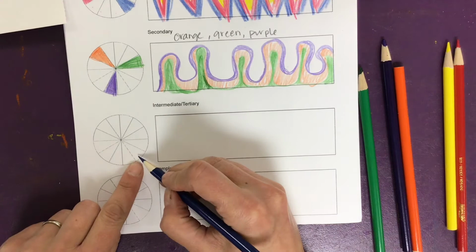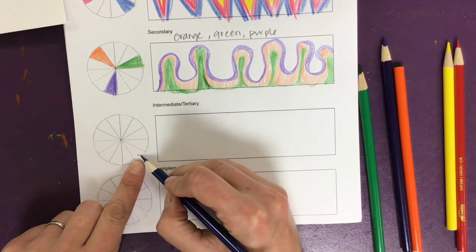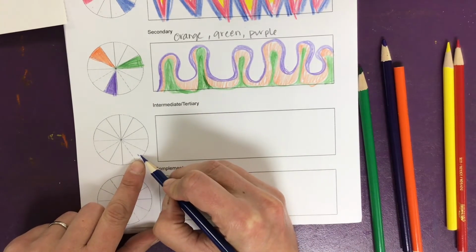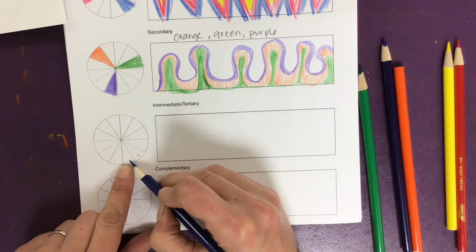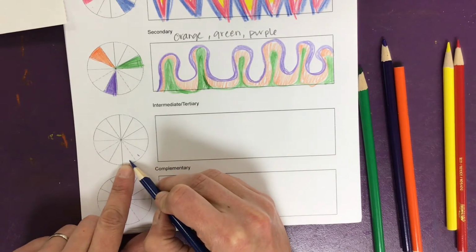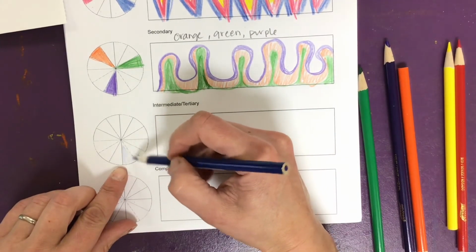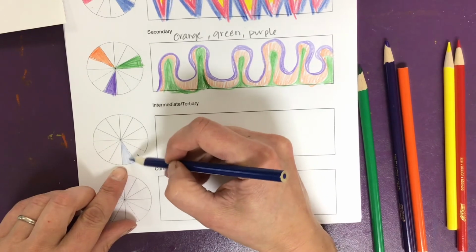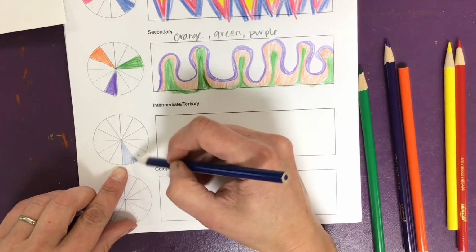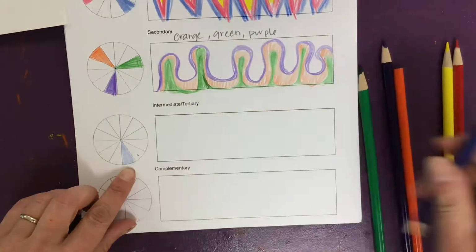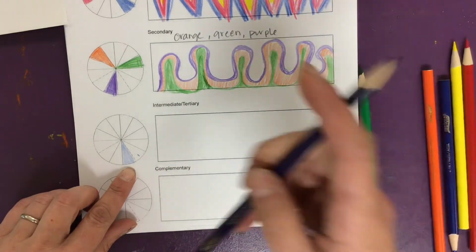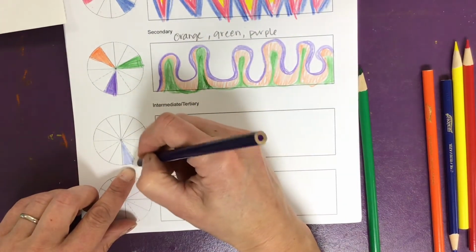I'm just gonna mark where my blue is, right here. Just gonna kind of orient me on the color wheel. Right next to it, if I go to the left, I know that's gonna be blue-violet. So what I'm gonna do is lay down a really light layer of just straight up blue and layer in some violet on top of that.